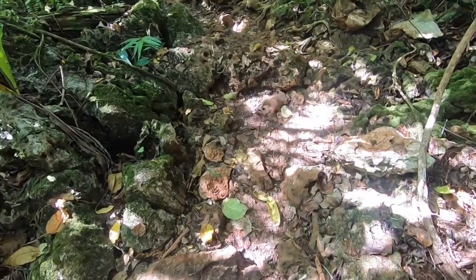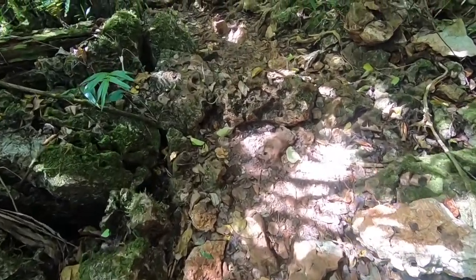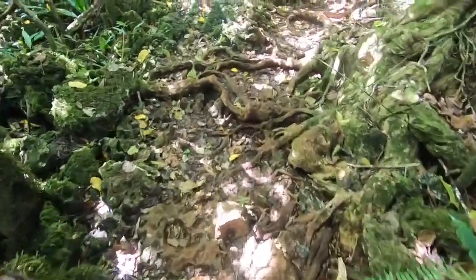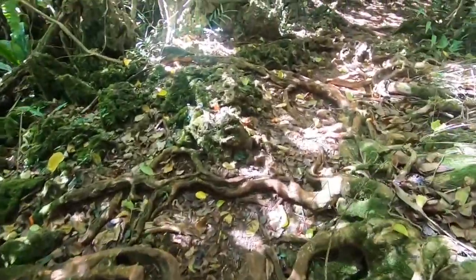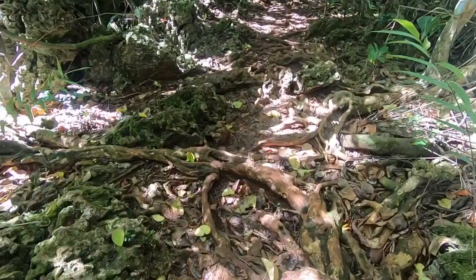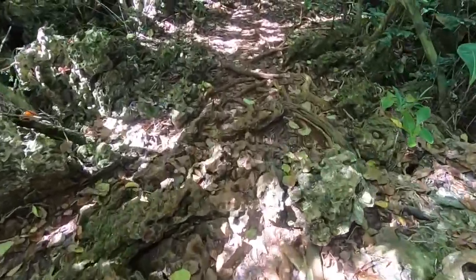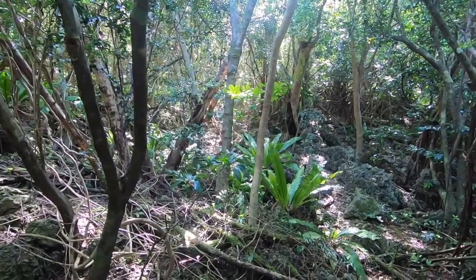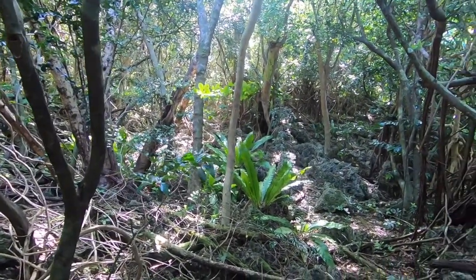The ground here is mostly limestone rocks and tree roots. We're fairly deep into the limestone forest now.